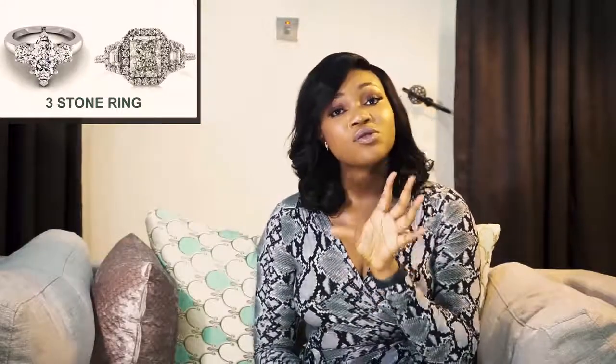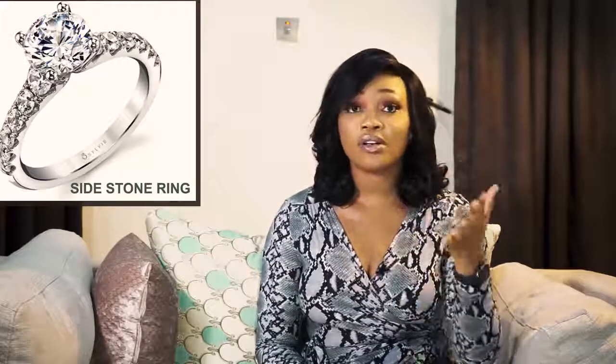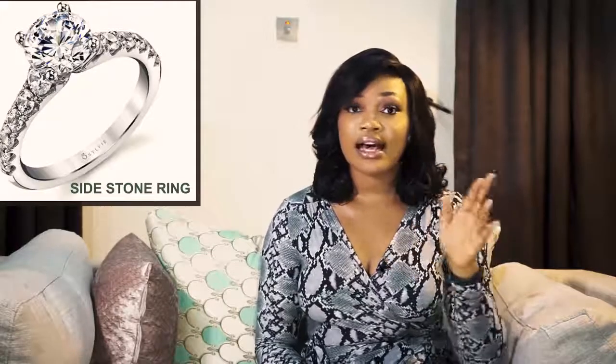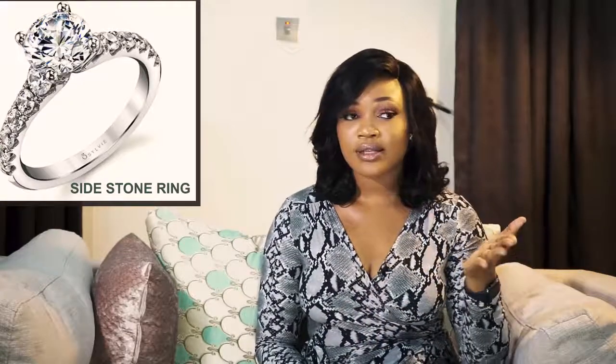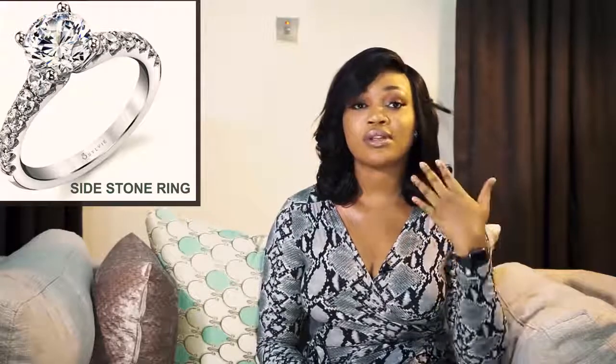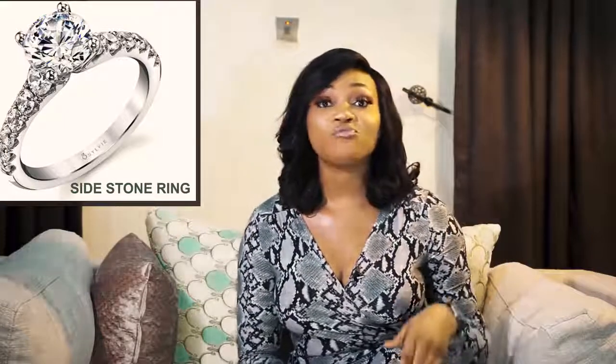So that's the reason why there are 3 stones. Normally it's 1 big stone in the middle and 2 smaller stones at the side, and normally the band doesn't come with any additional stones to it. The side stone ring is normally just a halo ring, or even a solitaire ring, and then it has stones all at the band. So the side stone means the rings have stones, diamonds, or whatever precious stones at the sides of the ring. It usually has more stones, which means it tends to be more expensive.